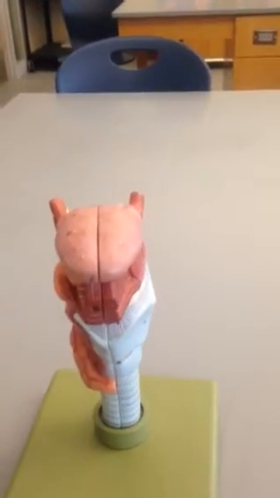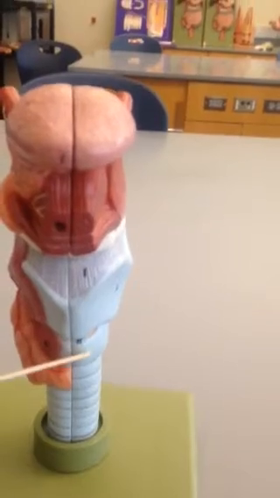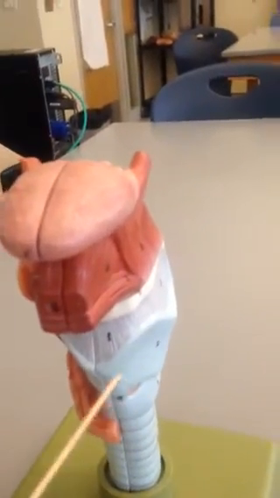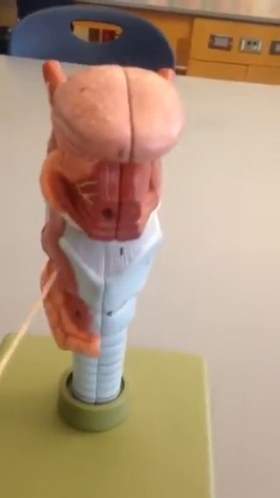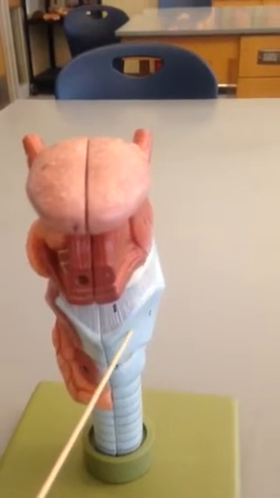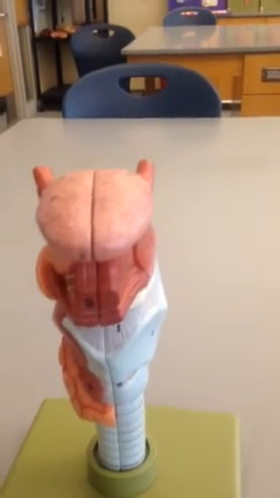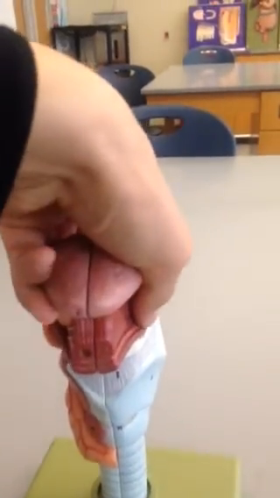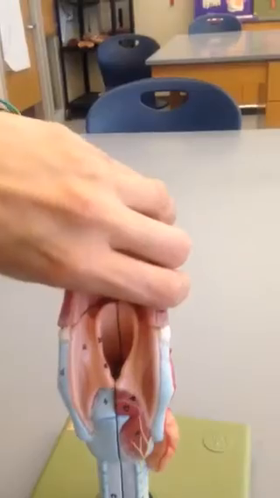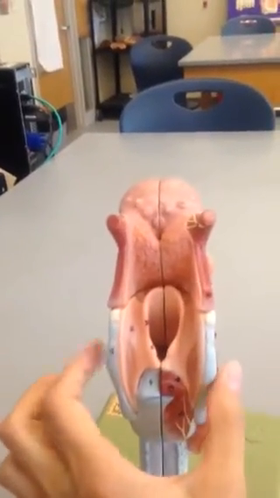If we look at the front, this is going to be the larynx. This cartilage over here, number 2, this cartilage is the thyroid cartilage. It's basically what makes the Adam's apple. If you look at the thyroid cartilage, it doesn't go all the way around. So as you can see, it just stops right here.